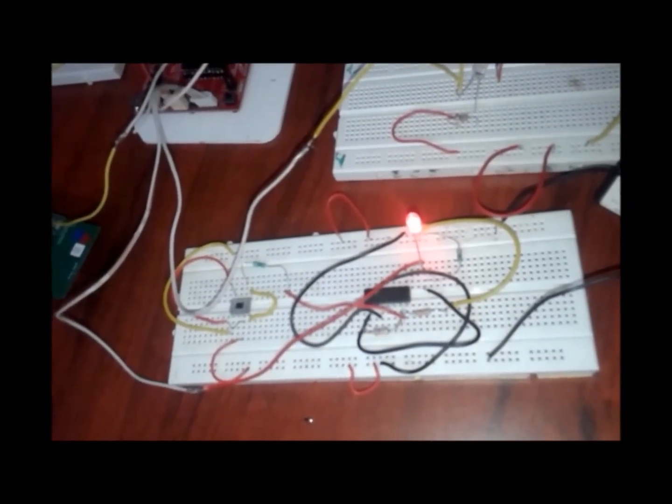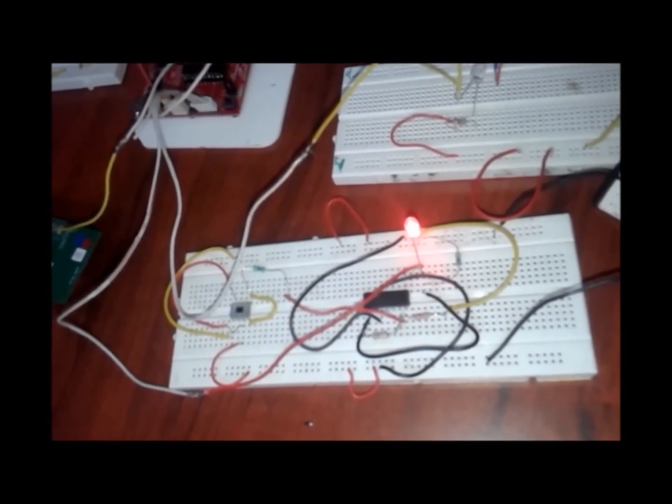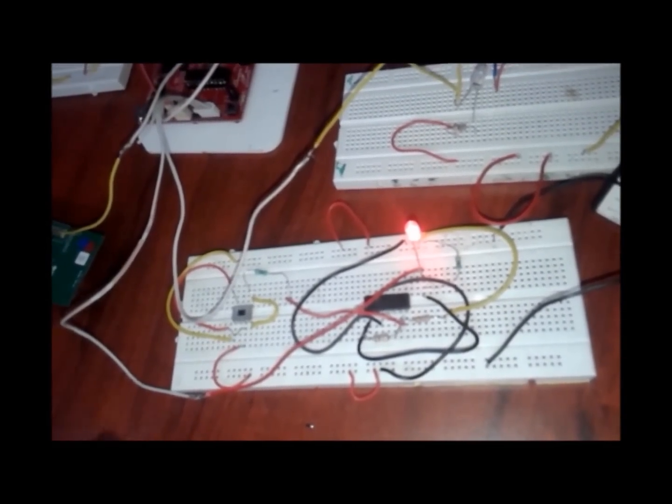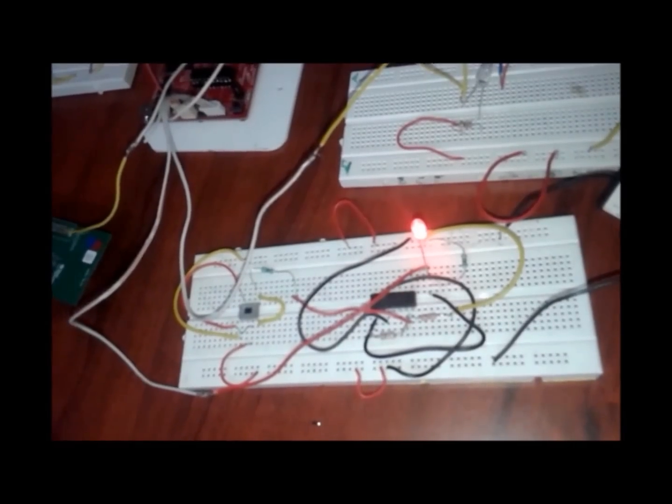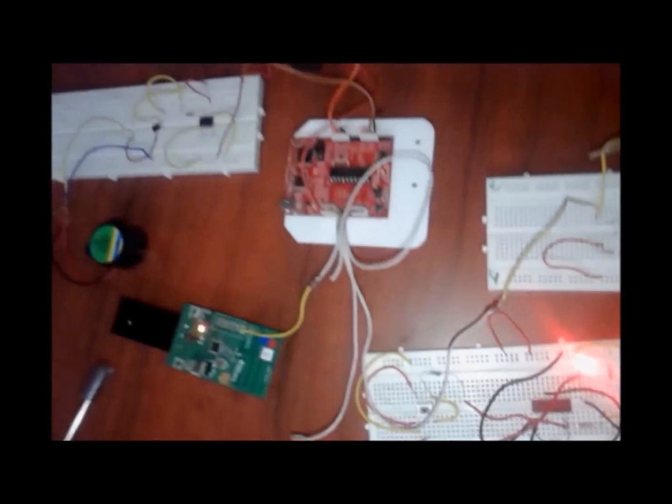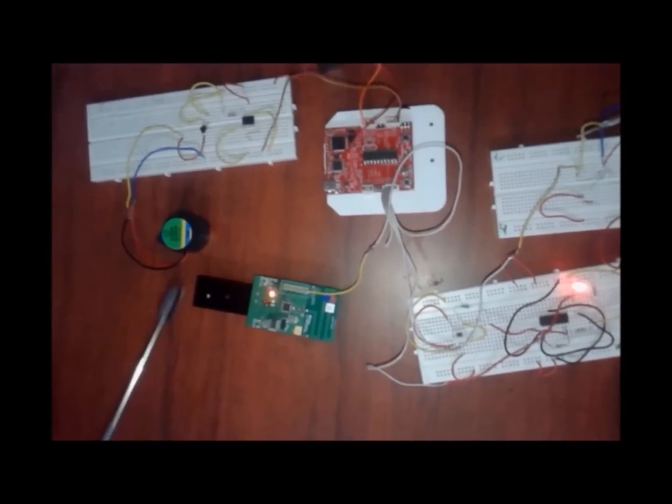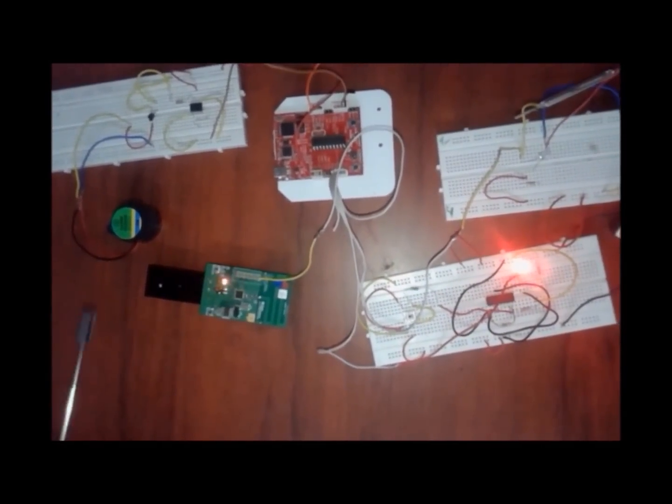In this case, the photosensor circuit is generating a high output because light is falling on the OPT101. As you can see, the buzzer is ringing and the transmitter is transmitting a signal, and this is the high output from the microcontroller.